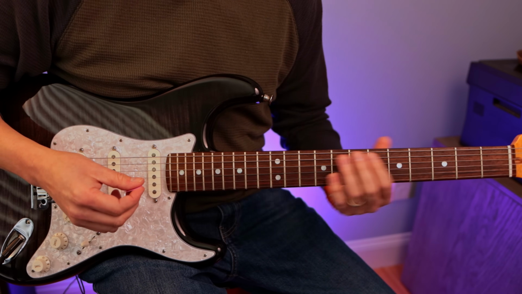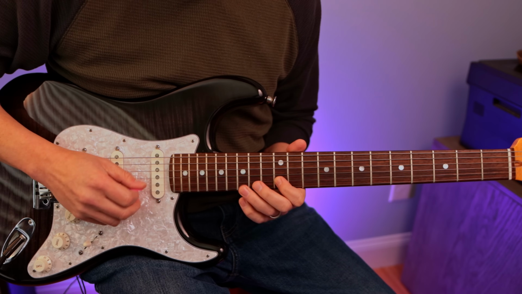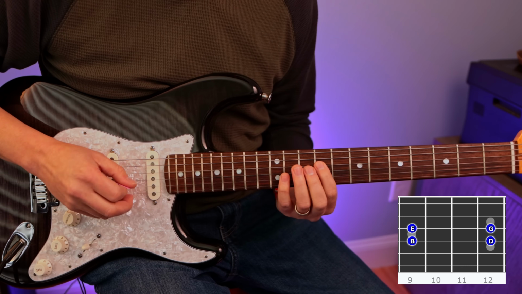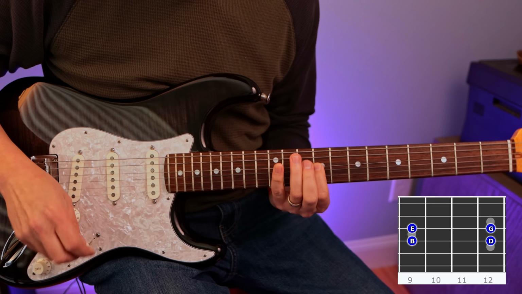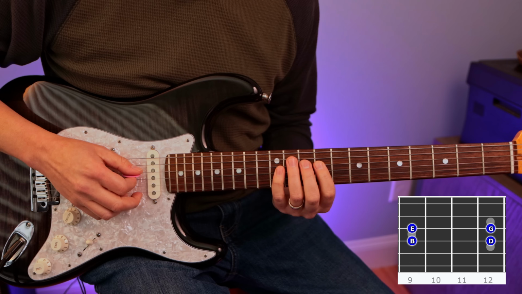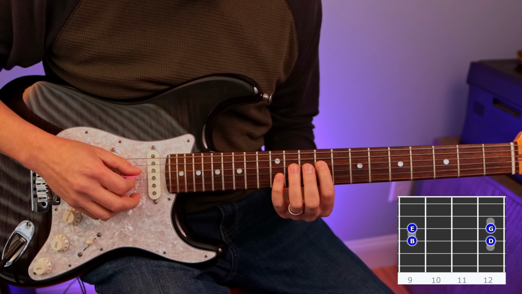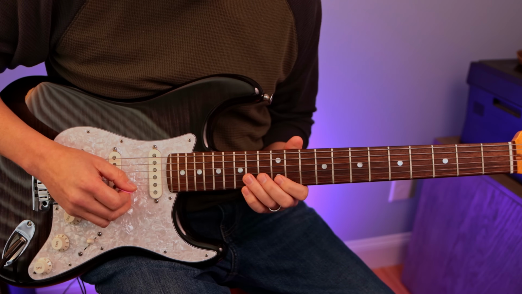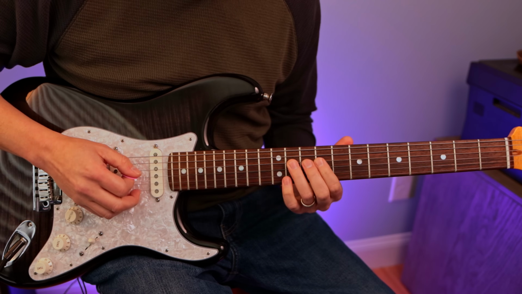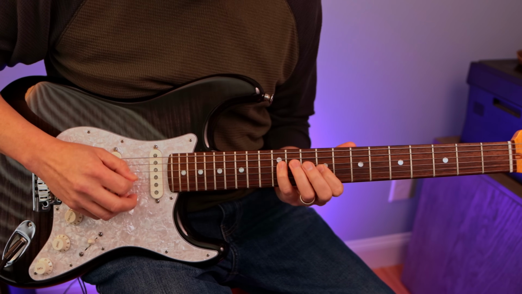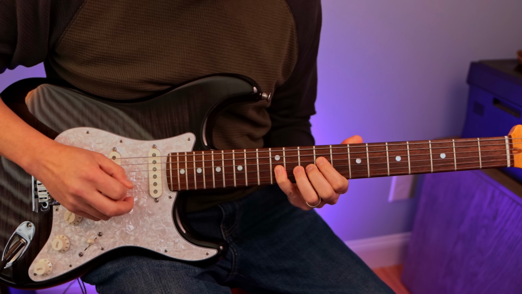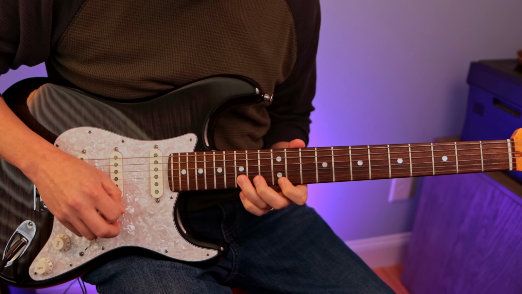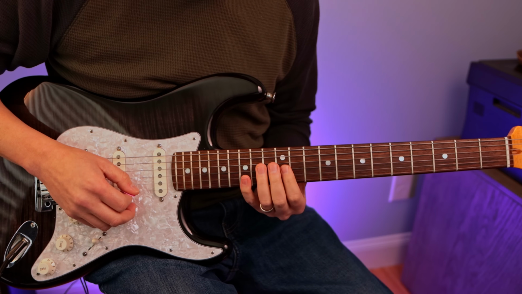And we're going to invert this shape right here. And we're going to move it to right here. What this gives us is the exact same notes, B, D, E, and G, same as here. Whatever we can play here, we can play here.